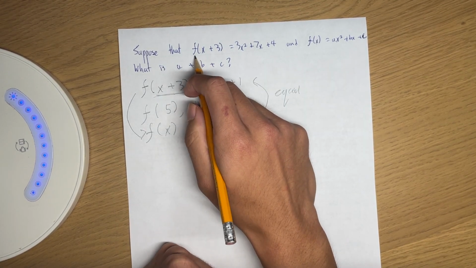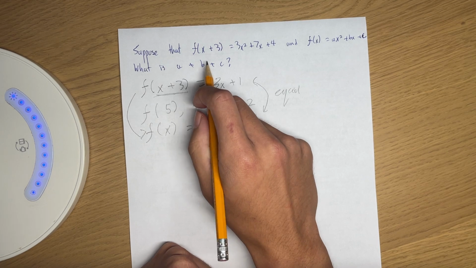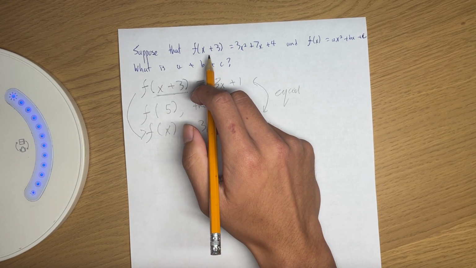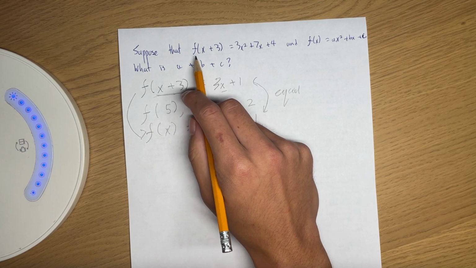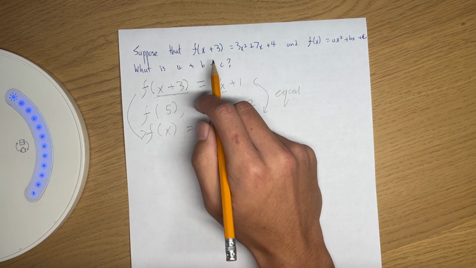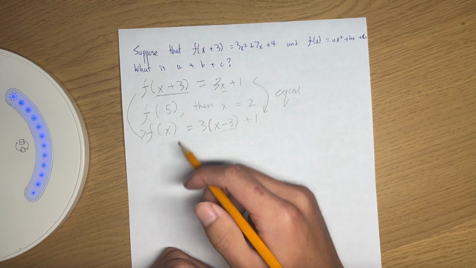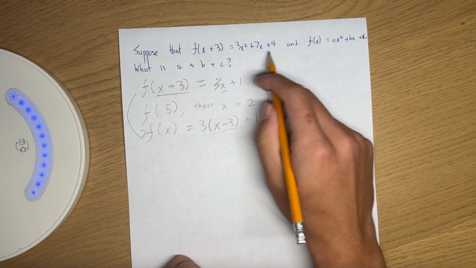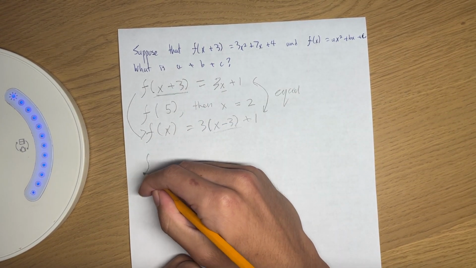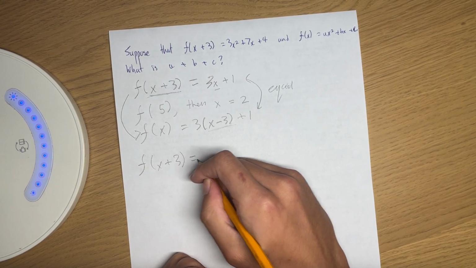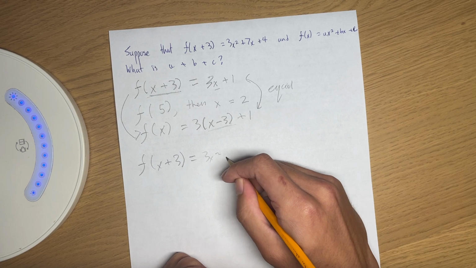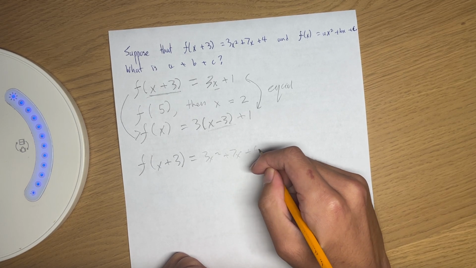Okay, so let's apply the same principle. All principles of thinking, if you use them on the same path, they're going to apply the same way. Okay, so let's apply this here. We have f of x plus 3 equals 3x squared plus 7x plus 4.